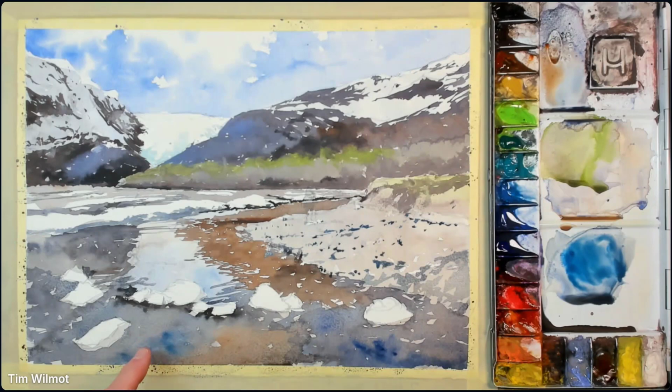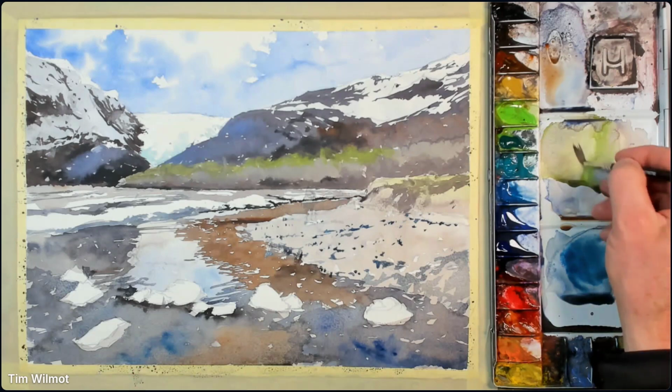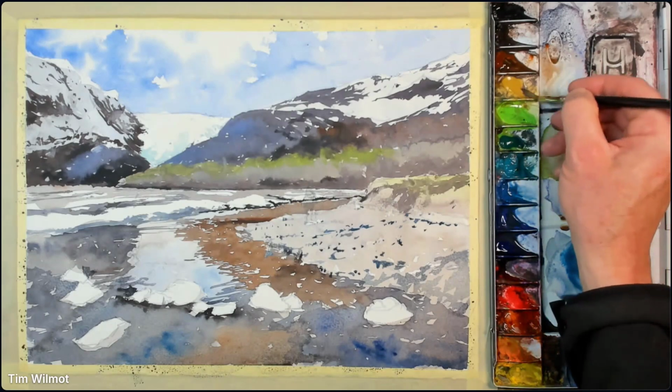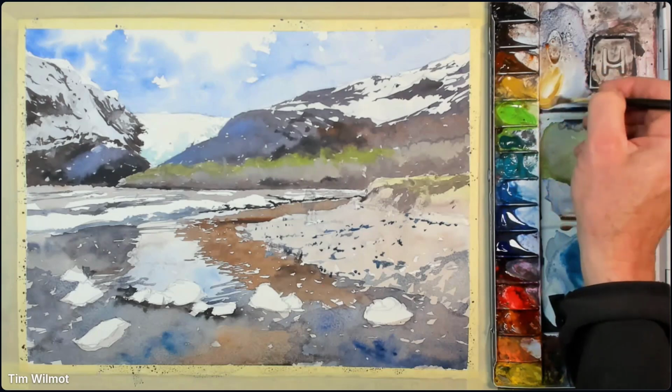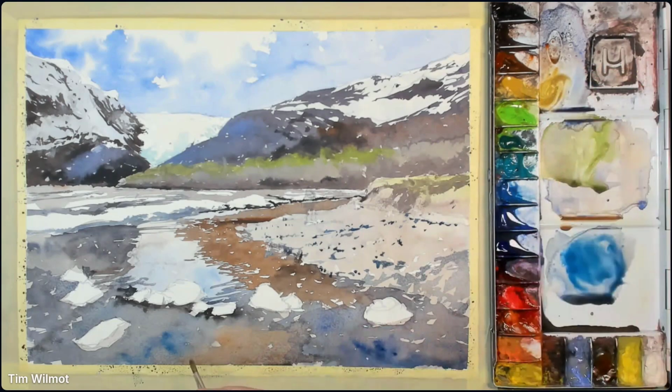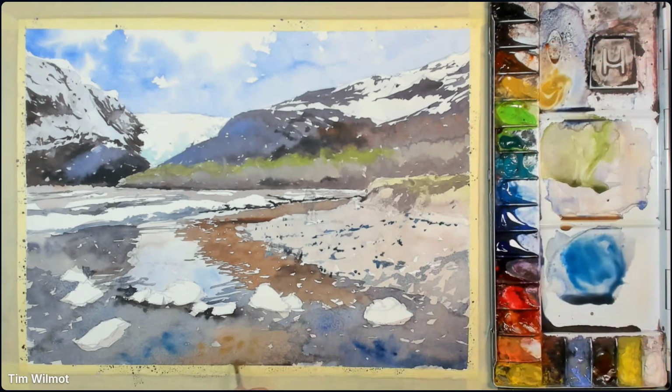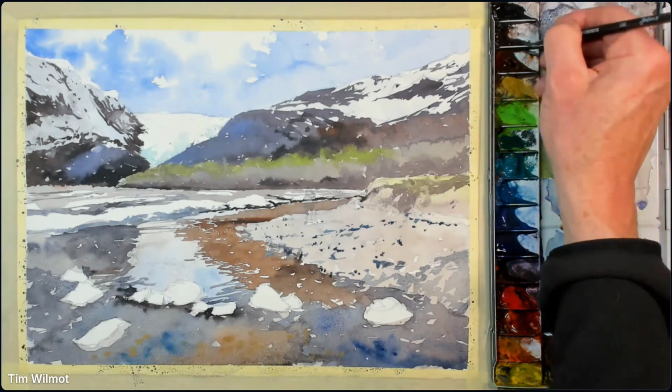Right, this now is damp. Let's go in with maybe a bit of yellow ochre. See how that goes. Few little dabs of that.